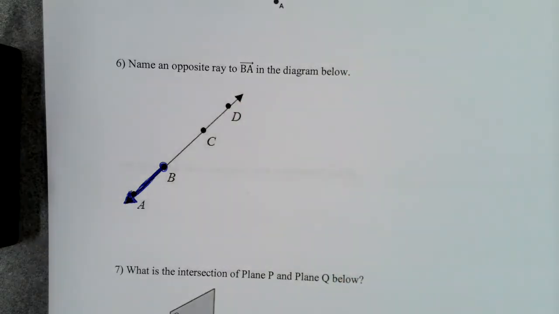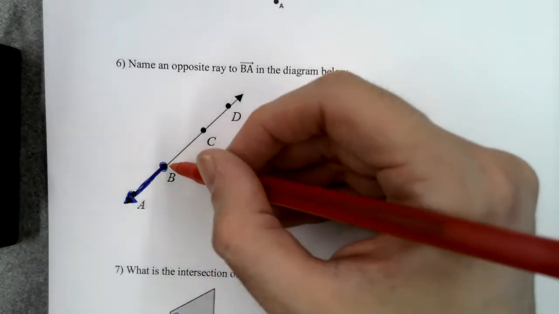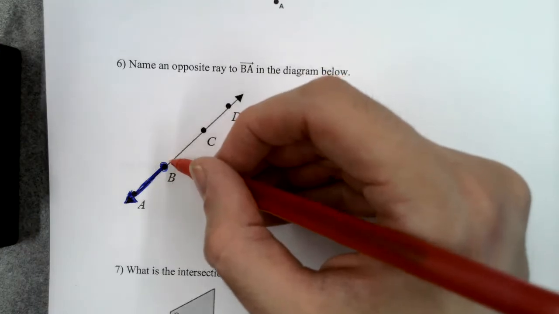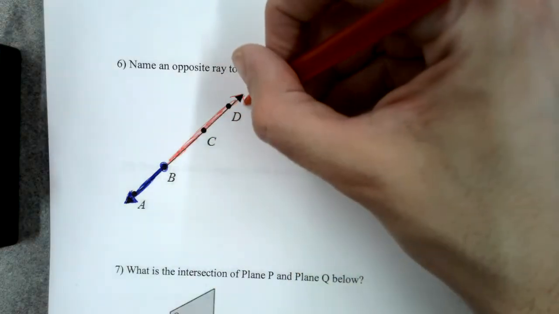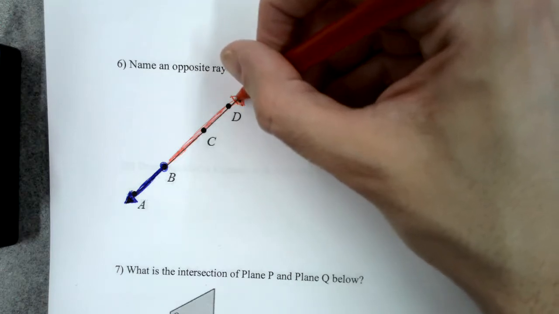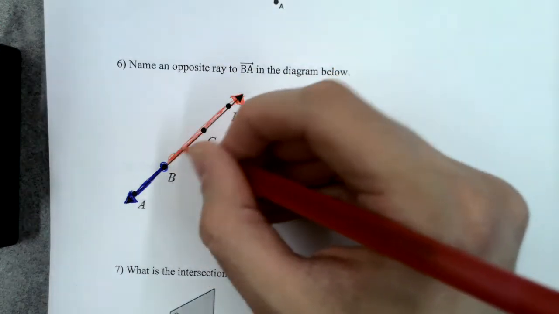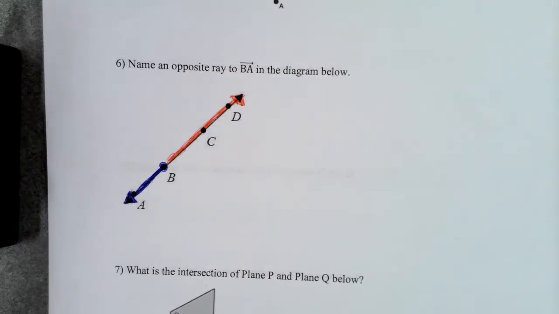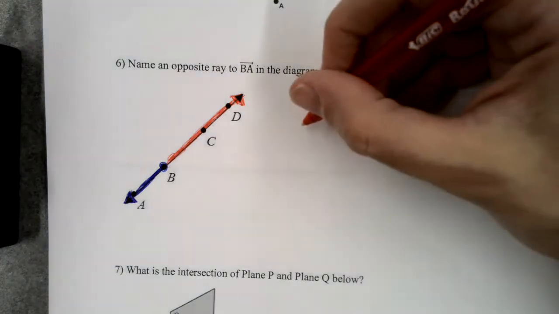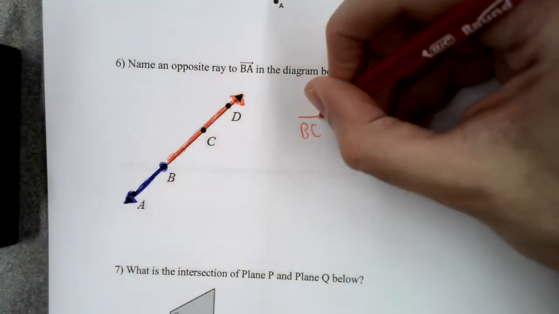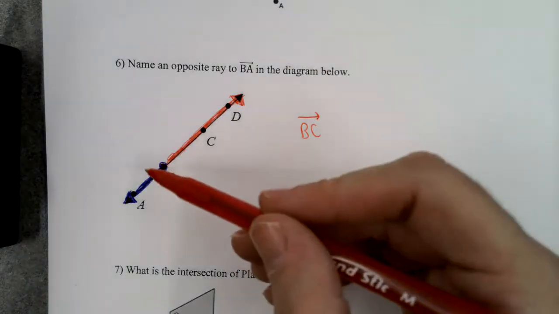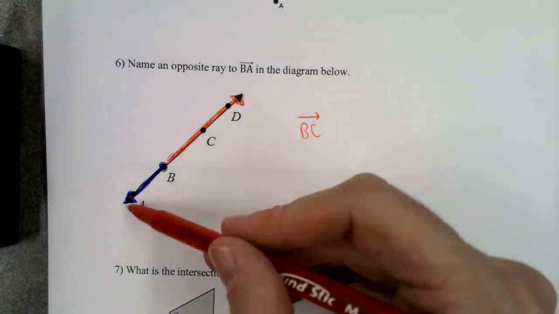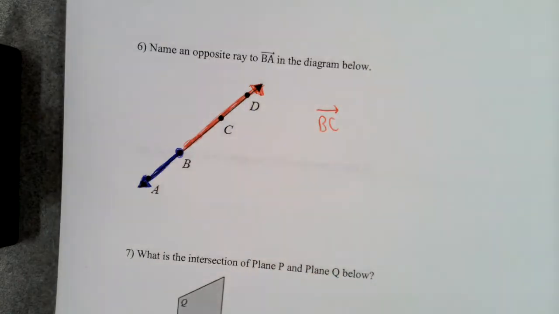That is not correct. An opposite ray to BA has to start at B and go this way. So the answer is the ray I drew in red. So I'll call it BC, or you could call it BD, either way. But again, this is BA, so opposite to BA starts at B and goes the other way.